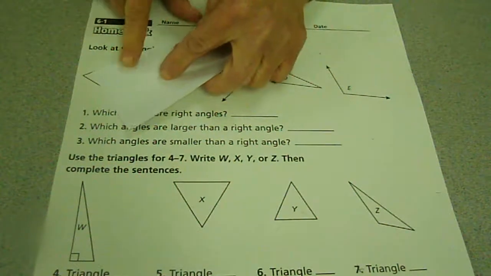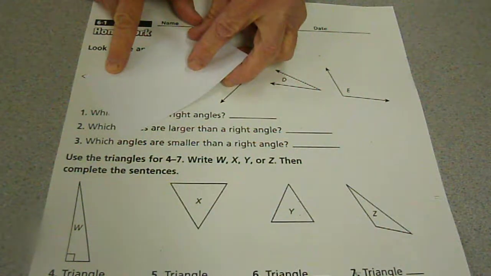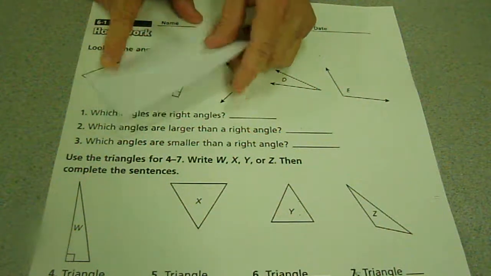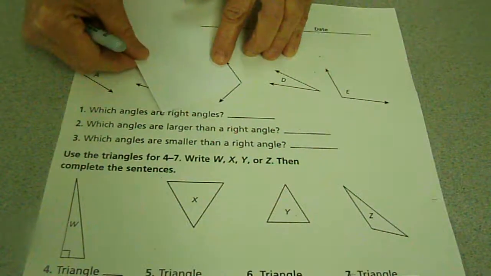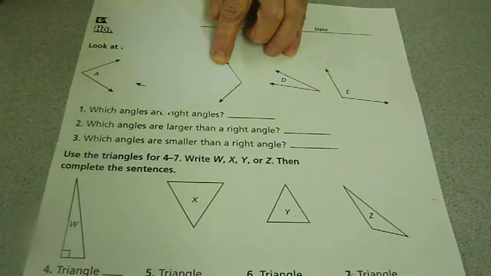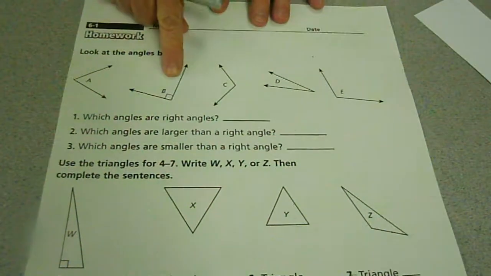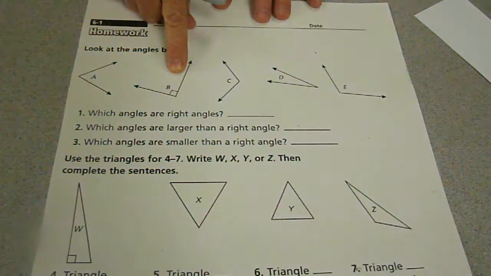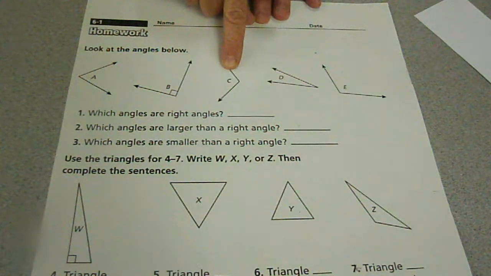So if I put this corner in here and it doesn't fit because it's too small, then I know that's an acute angle. It's less than a 90-degree angle. If I put it in and it fits just right, then that's a 90-degree angle. If I put it in and it's too big, see this one here? It's too big, that's an obtuse angle, or greater than a 90-degree angle. So those are the three angles that we've been learning. An acute angle, a right angle, or a 90-degree angle, and we identify it by the box in the corner, and an obtuse angle, or an angle that's greater than 90 degrees.